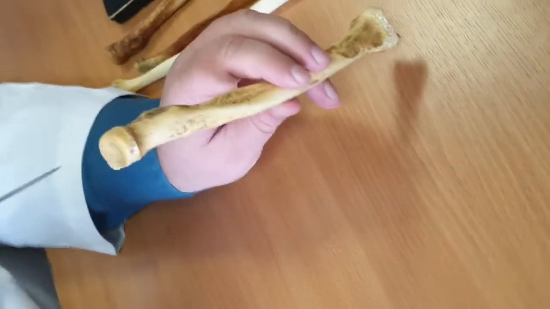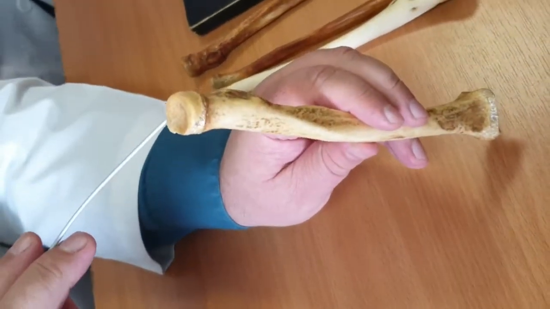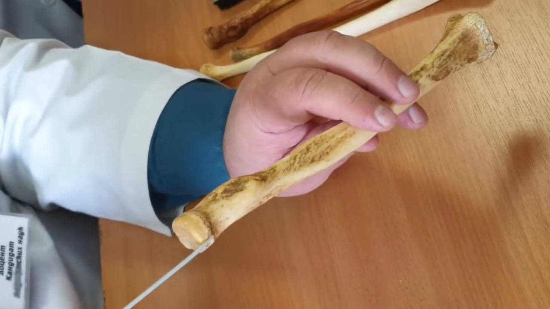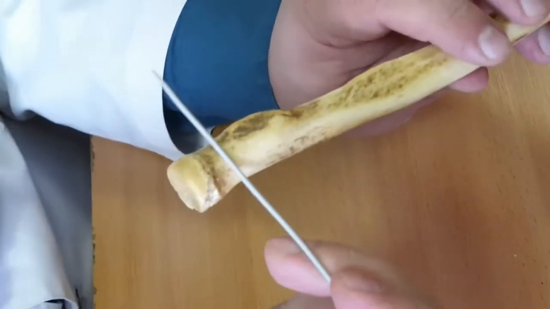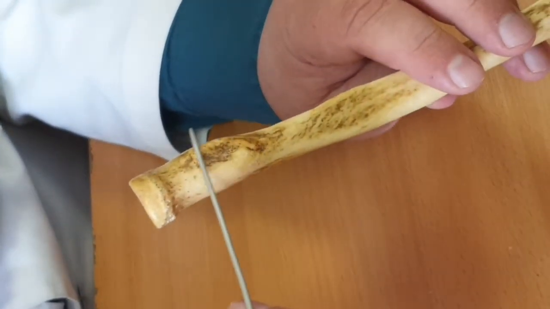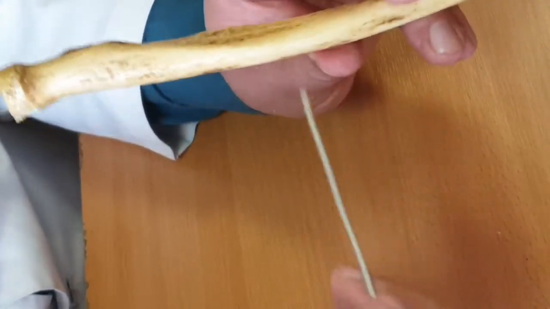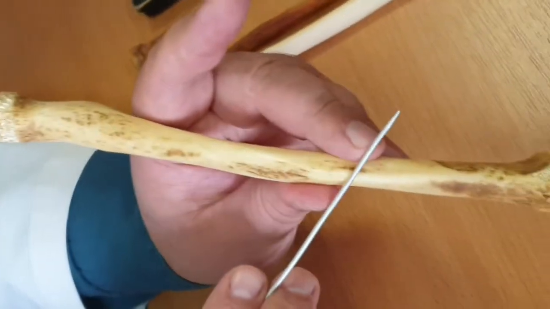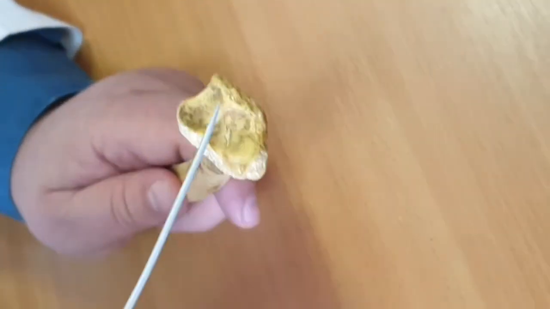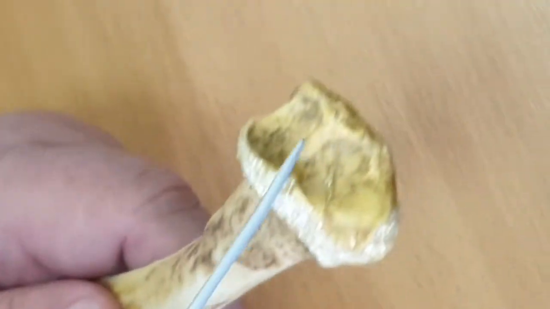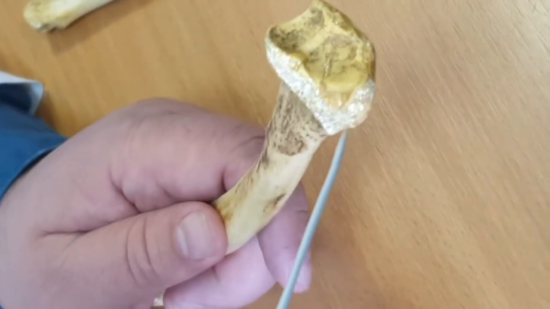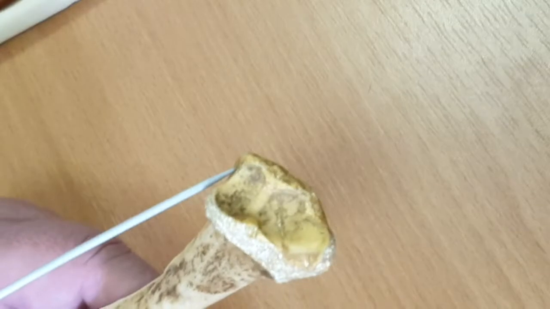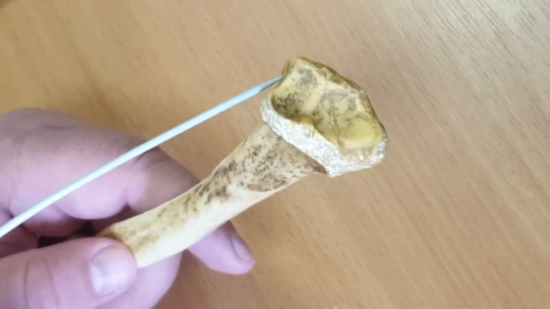Radius. The proximal epiphysis has the head of the radius, caput radii. It also has the circumferentia articularis, the neck of the radius, collum radii, the tuberositas radii, and anterior, posterior, and lateral surfaces. The distal end has an articular surface which attaches to the bones of the carpus, that is why facies articularis carpea. Here is the styloid process, processus styloideus, and the incisura ulnaris, the notch where the ulna attaches.